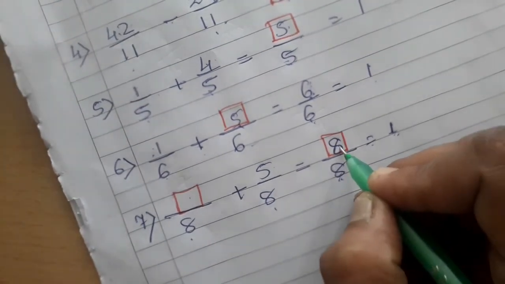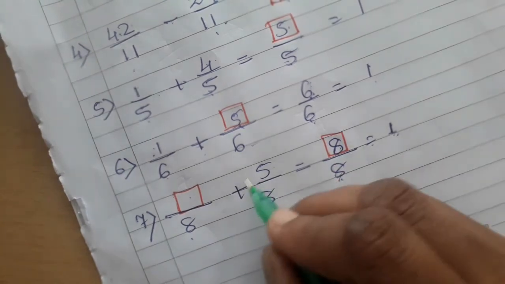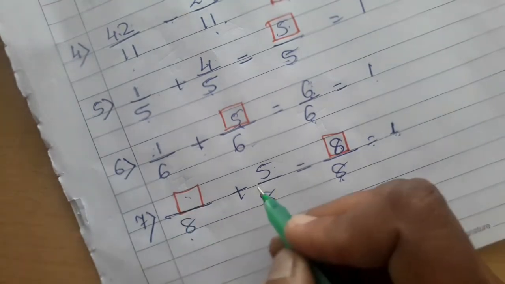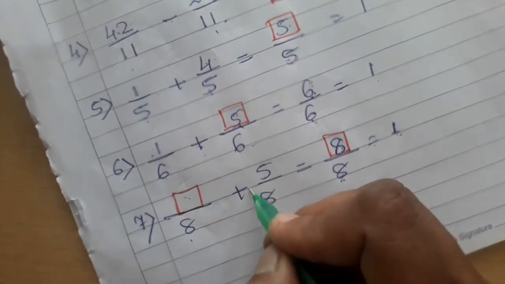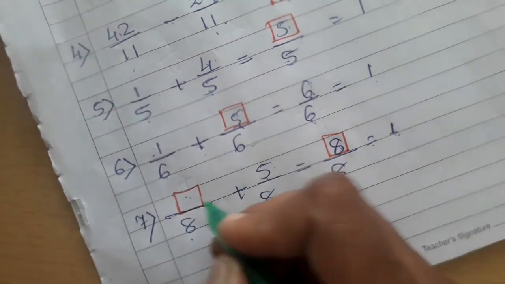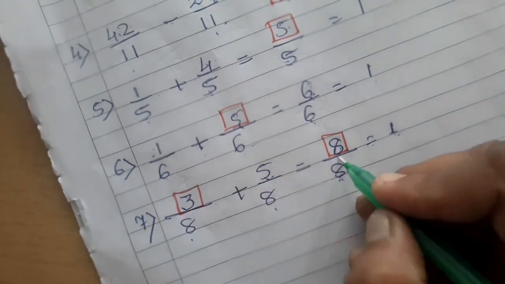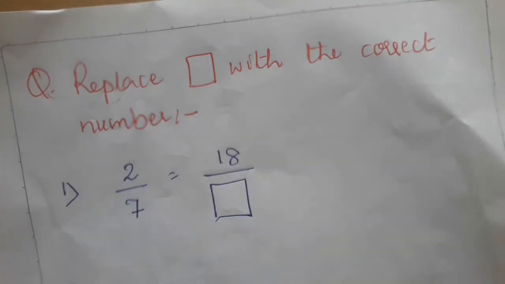Now this addition is 8. That is 5 plus which number is 8. So you need to think of which number when added to 5 gives 8. So it is 3. 3 plus 5 comes to 8. Fine? Okay. Now see this question.